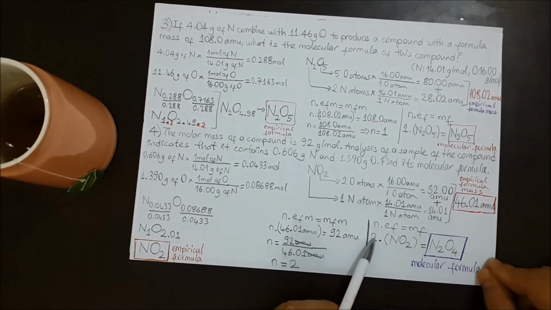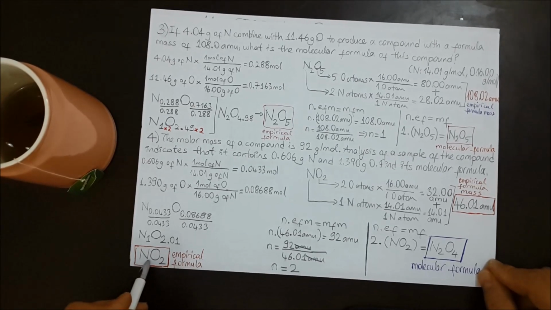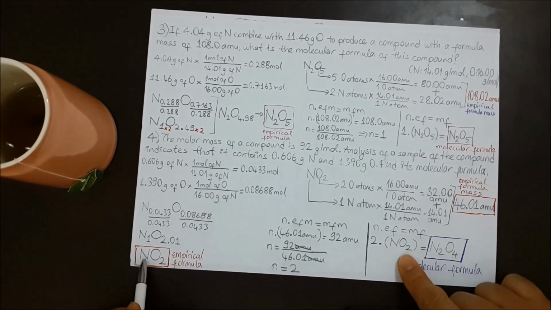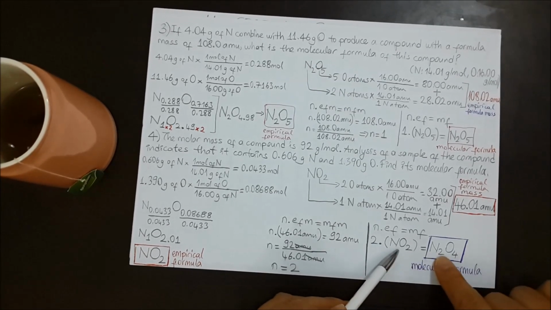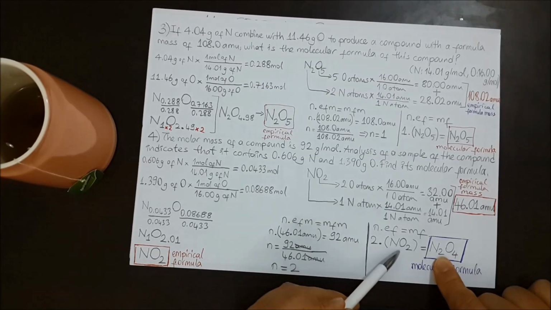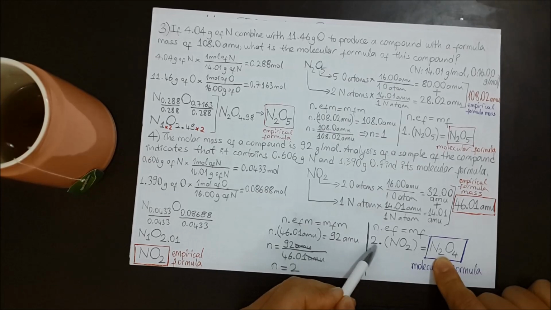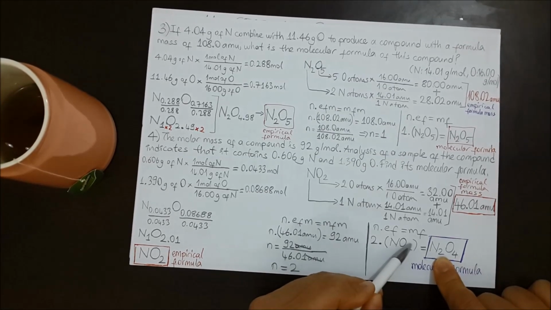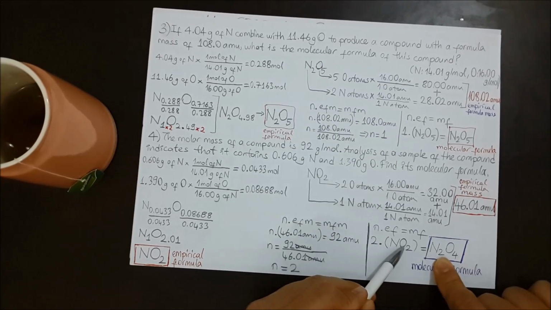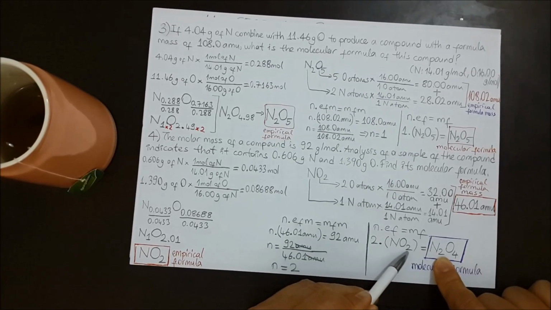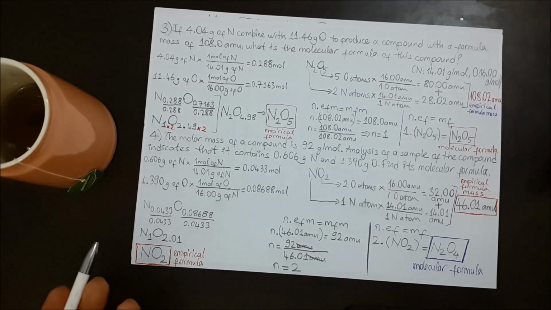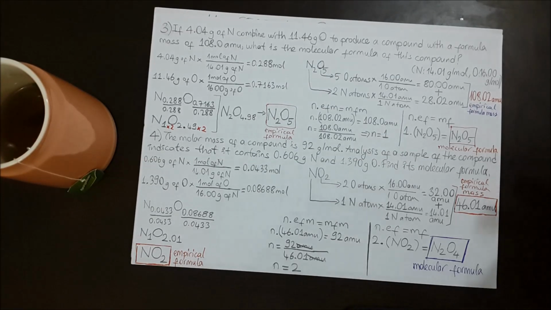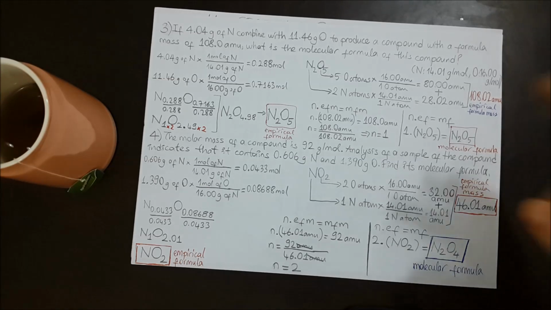We got n, it is 2, and as I told you, we got the empirical formula here, NO2. Multiply 2 by subscript of nitrogen, 2 times 1, 2. Yes, there is no number here, but 1 is not written as a subscript. It's not shown, okay? 2 times 2, this 2 is the subscript of oxygen. 2 times 2, 4, so it is N2O4. This is our molecular formula. What is the meaning of molecular formula? Molecular formula is the original, correct formula for a compound.